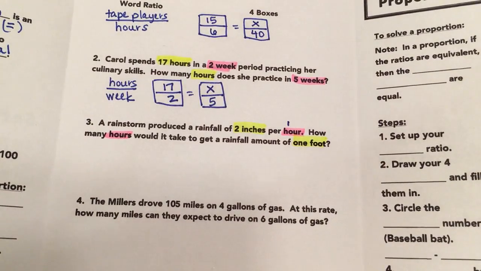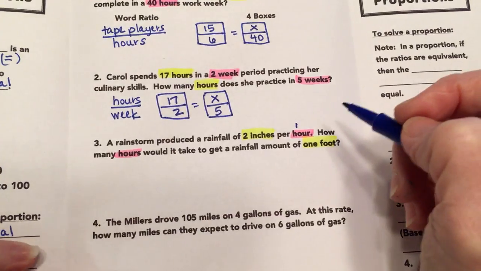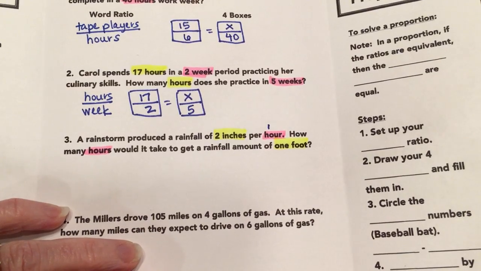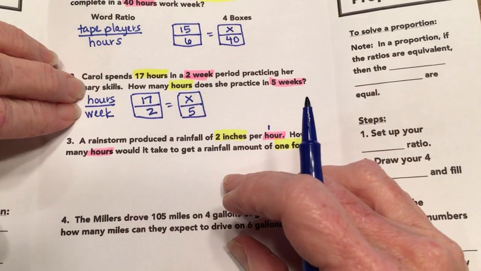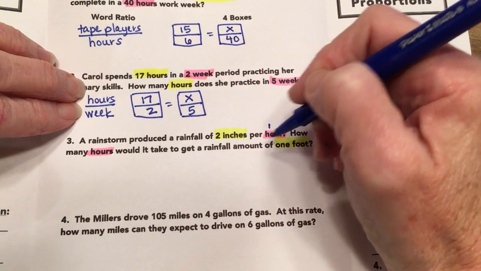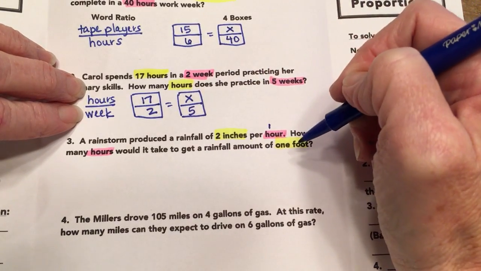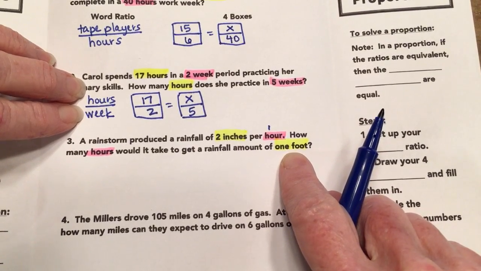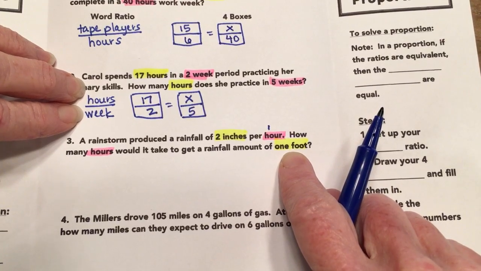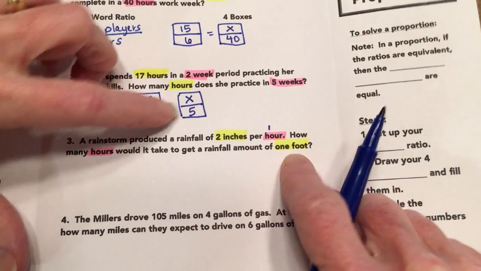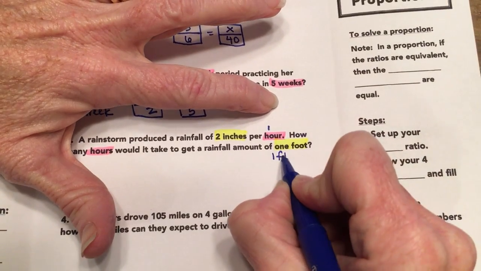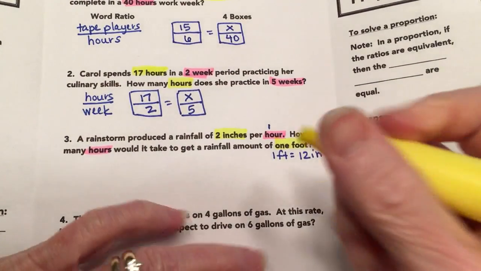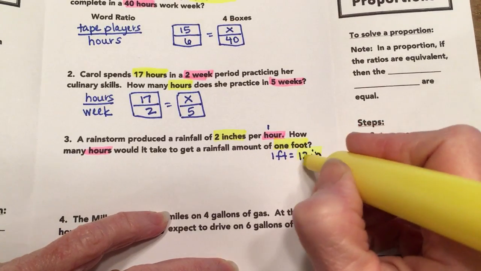So when I start to set up my ratio, I have a problem because I have inches, hours, and feet. This is a problem because I can only compare 2 words. So 2 inches and an hour, or do I want to use inches and feet? Well, what would make this simpler is if I just change 1 foot to inches. If you don't know how many inches are in a foot, you could look it up. Your star chart is available to you. But hopefully most of you know that 1 foot is equal to 12 inches. So what I'm going to do is change my 1 foot into 12 inches.